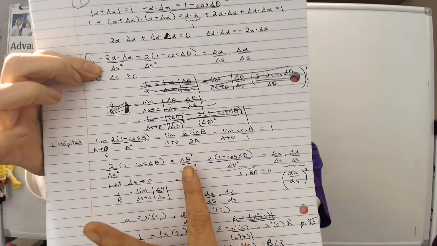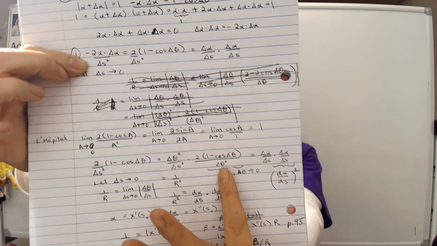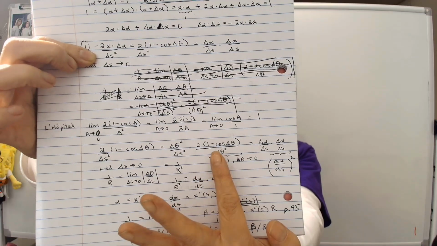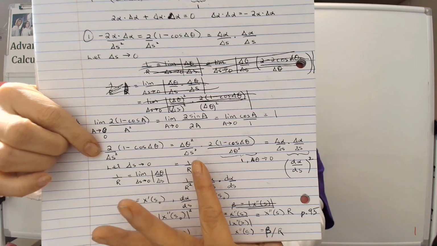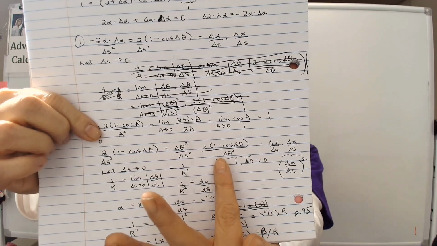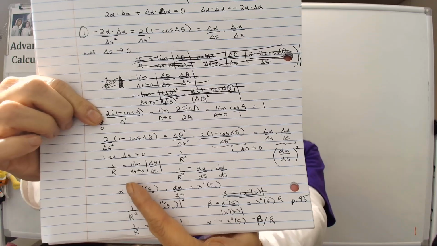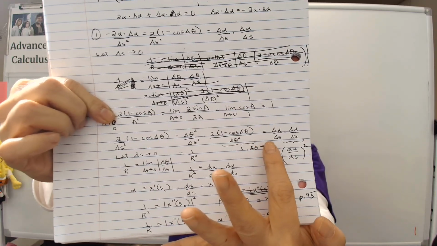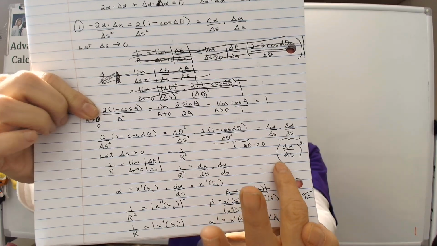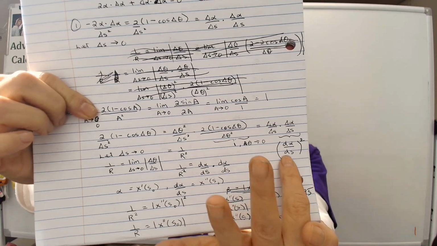So we have a delta theta on top and delta theta on the bottom. Then we let delta s go to 0. At that point, this thing just goes to 1, all right? Because as delta s goes to 0, so does delta theta. So this goes to 1, and that is delta theta over delta s, which is 1 over r, this part is. And then this thing, of course, is equal to d alpha by ds.